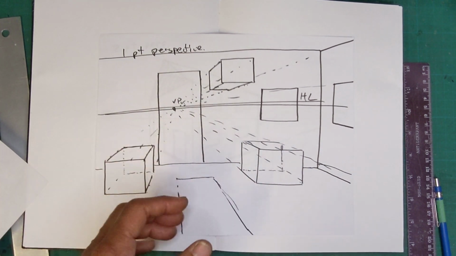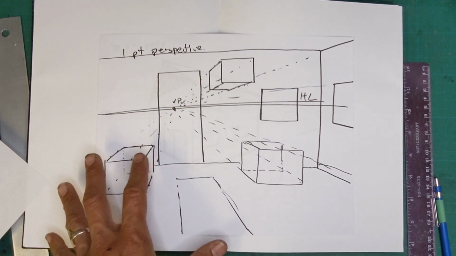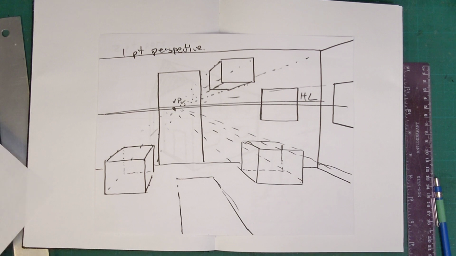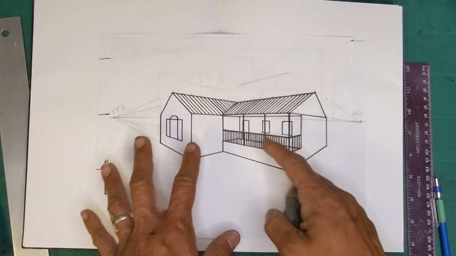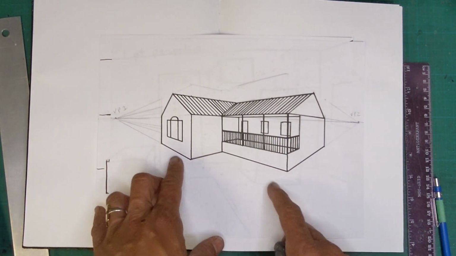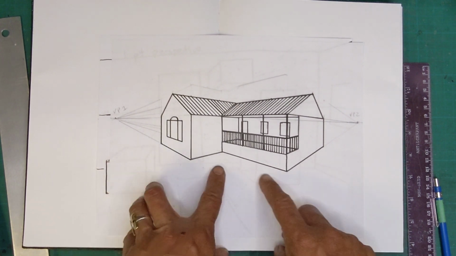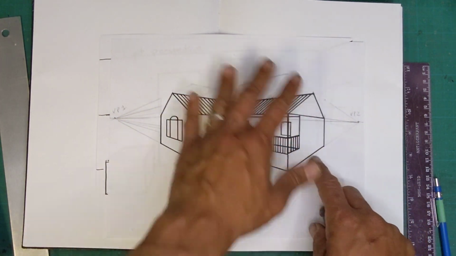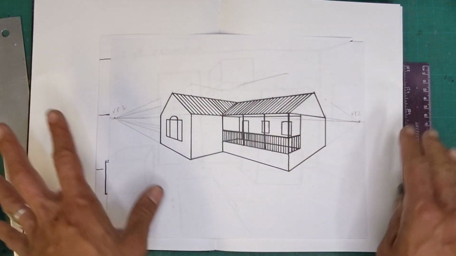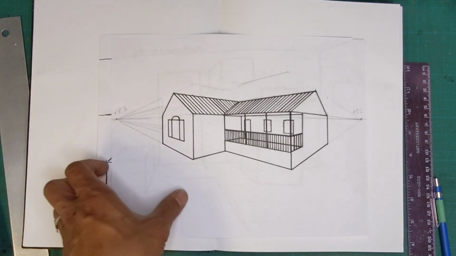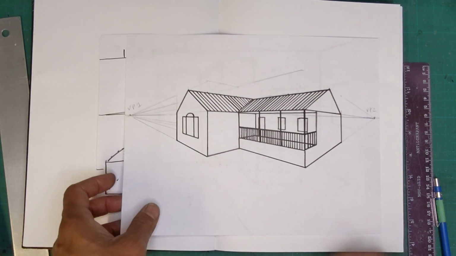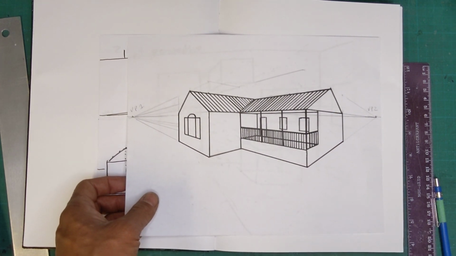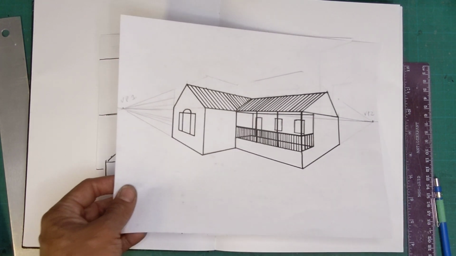So if they have a grasp on two-point perspective, then they can embellish their design by adding siding or landscaping, flowers, trees, shading, clouds. But if they didn't understand this, then this is a chance for them to keep working on it, okay?